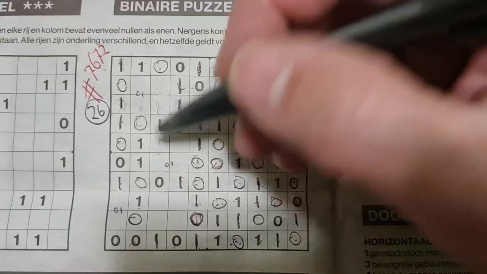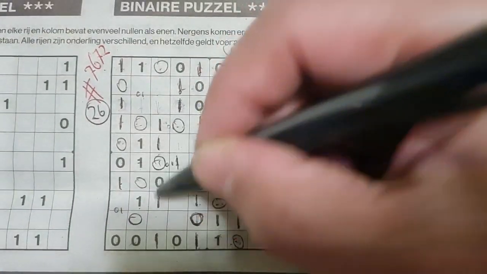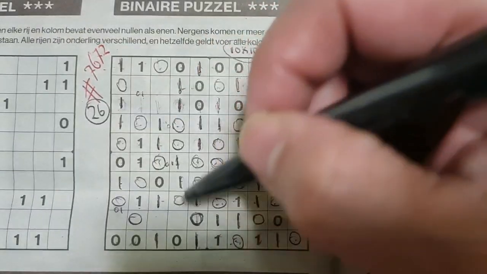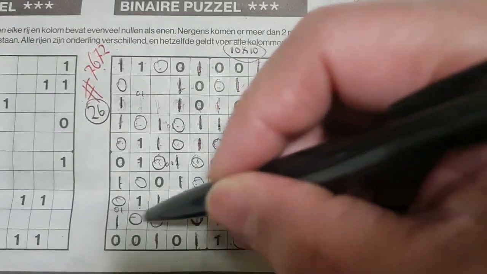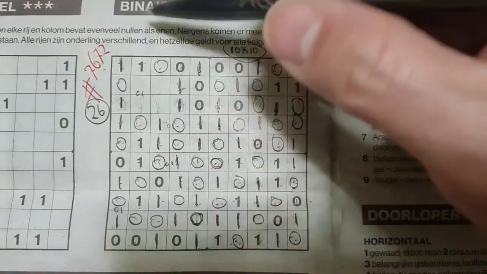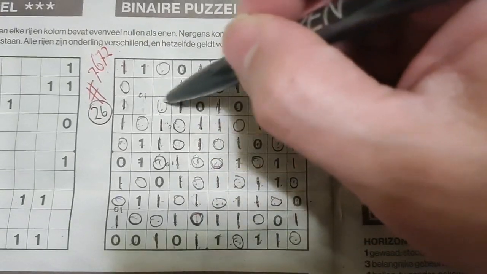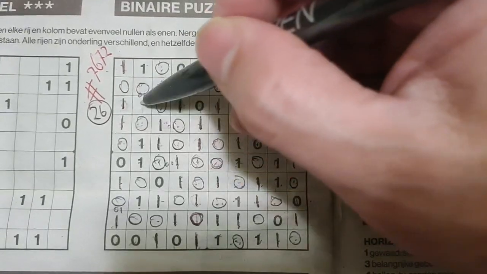Double O, here one, there one. Between the ones comes an O. Double O, here one, there one. Double one, here no, there no. Double one, here no, there no. Between the O's comes a 1. Between the ones comes an O. Double O, here one, there one. Double one, here no, there no. Between the O's comes a 1. Double one, here no, there no. Between the O's comes a 1.